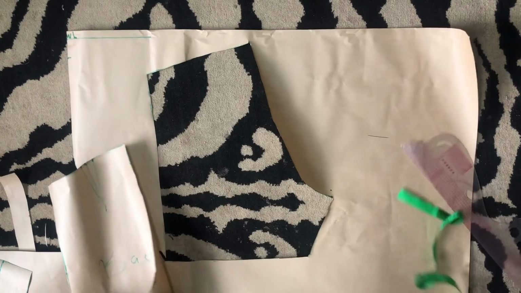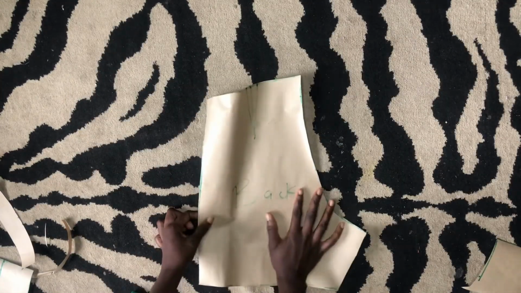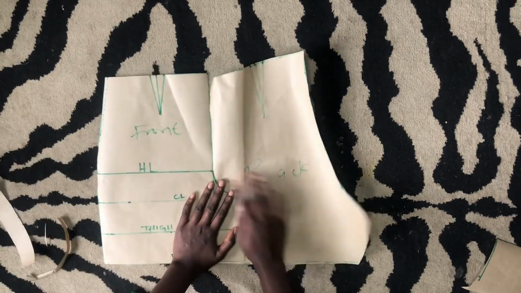So now we've come to the end of today's tutorial. So now this is my back pattern and this is my front pattern.